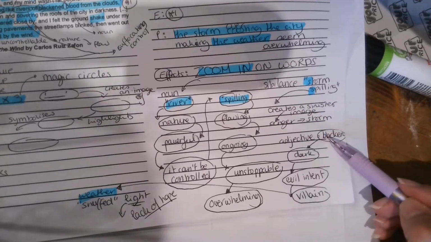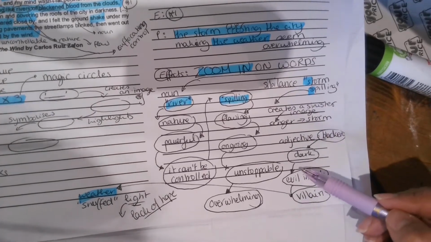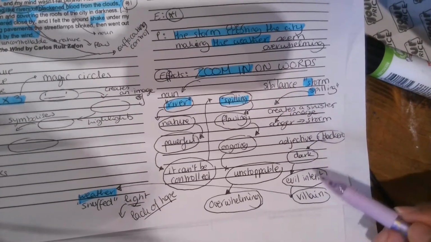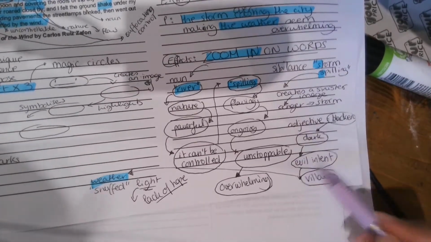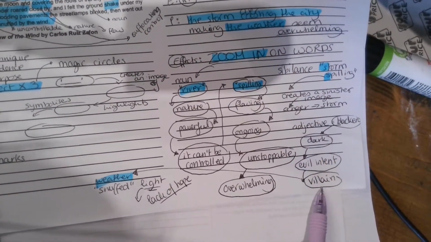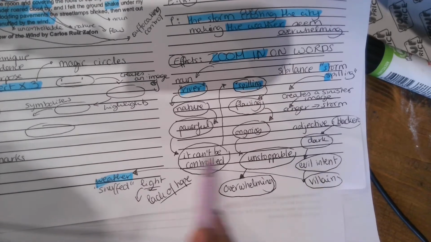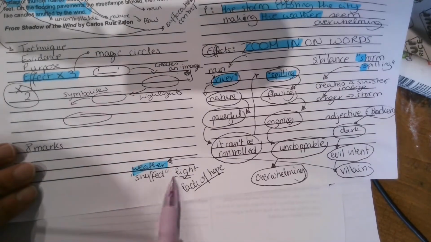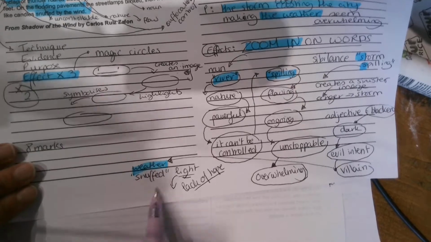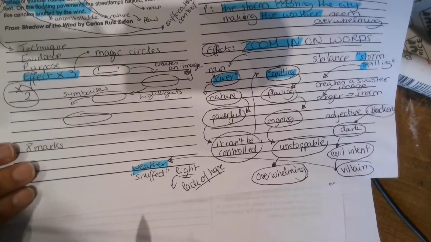And the adjective blackened creates an image that the weather is dark, maybe symbolizing an evil intent and presenting the storm as a villain, which is further highlighted by the end of the extract when the writer uses the word snuffed, showing that there is a lack of hope.